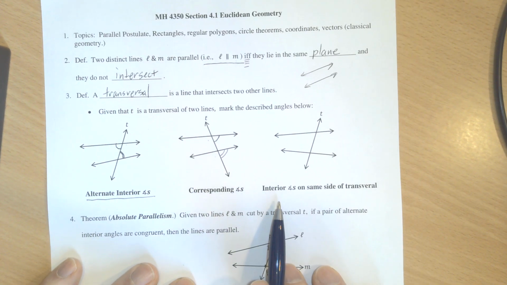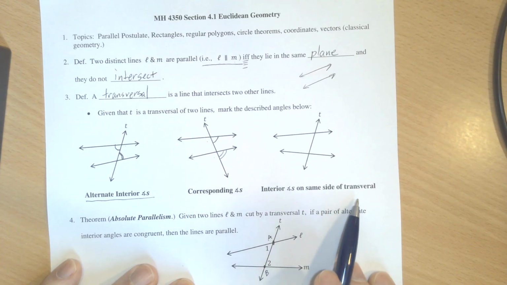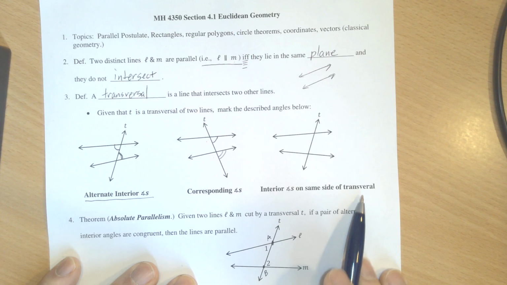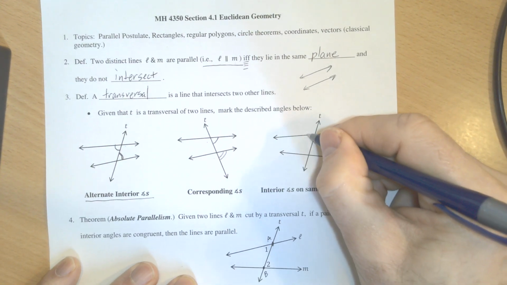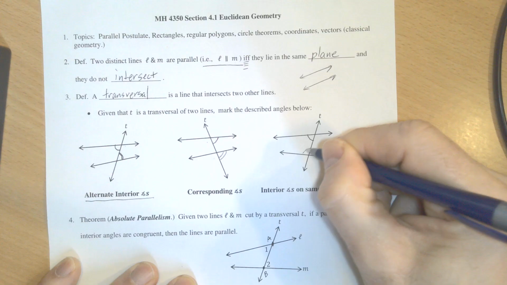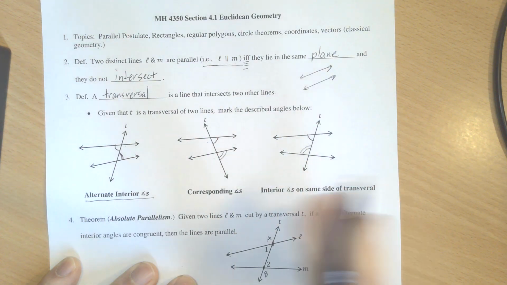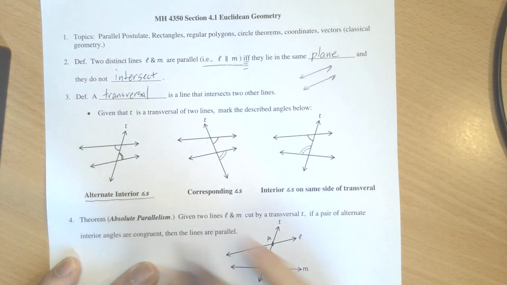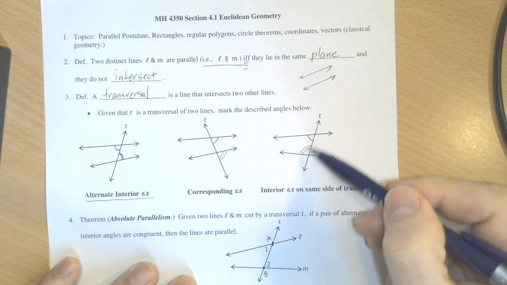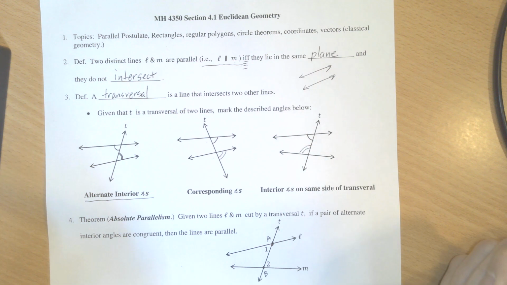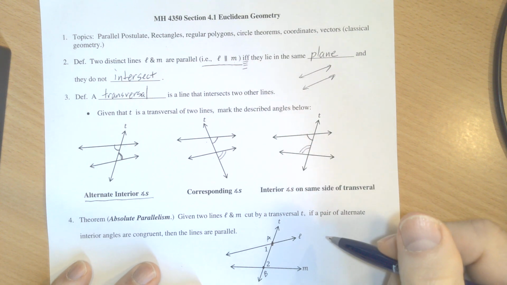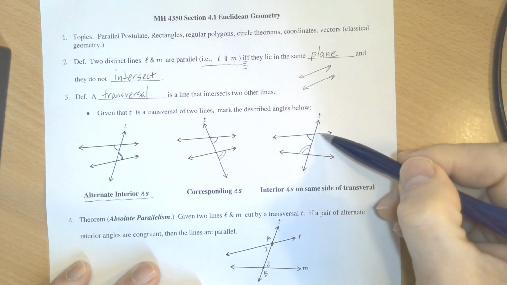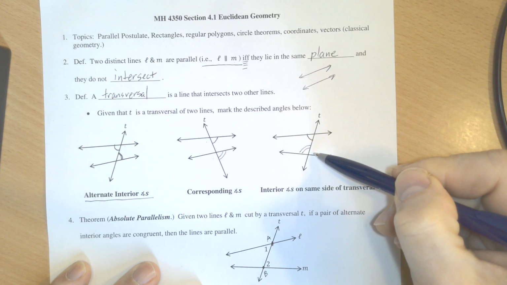The third one is going to be interior angles that are on the same side of the transversal. Well, it's kind of long, but it's very easy. It explains exactly what I'm looking for. The two interior angles would be this one and this one. They're on the same side of the transversal, on the left side of it in my case, and they are both interior, inside the two original lines drawn. I could also have done, for interior angles on the same side of the transversal, this angle and this angle as well.